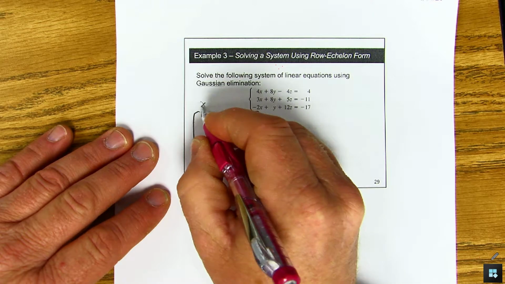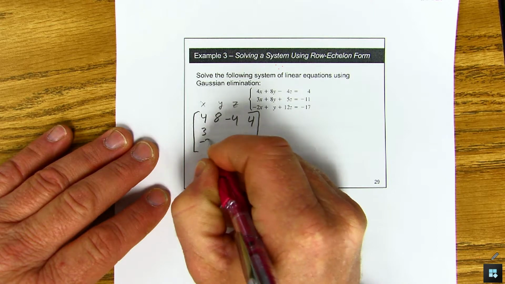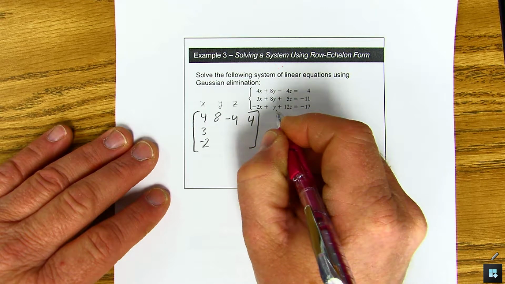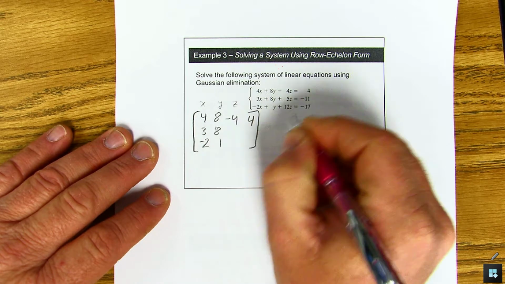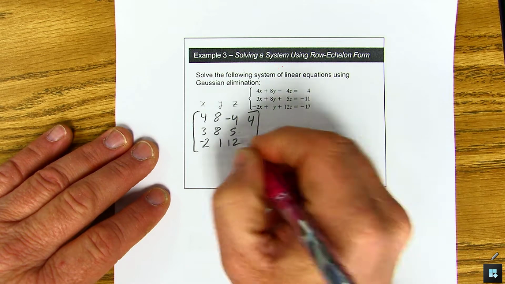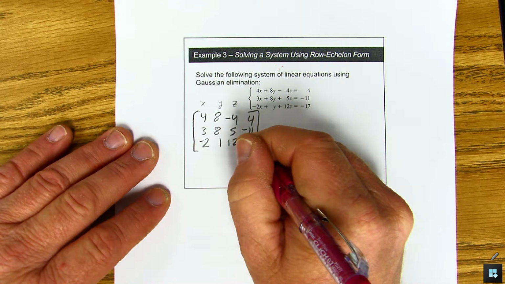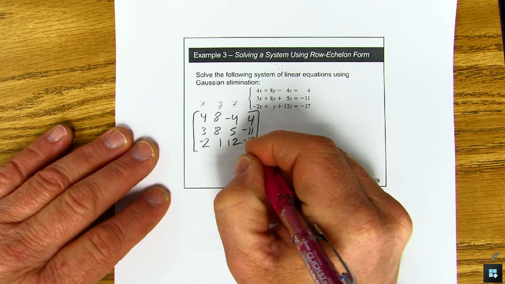Remember, this represents all our x's, y's, and z's. Then we have 3, -2, 8, 1, 5, 12. And here are our solutions, -11 and -17. That's important: -17.